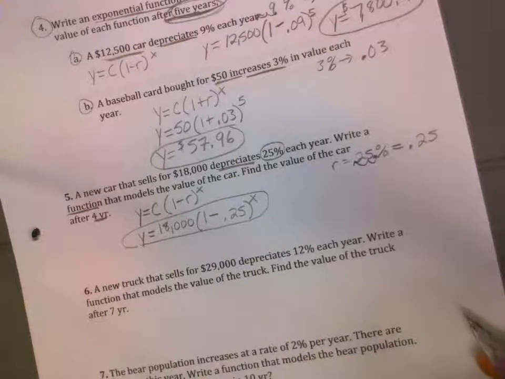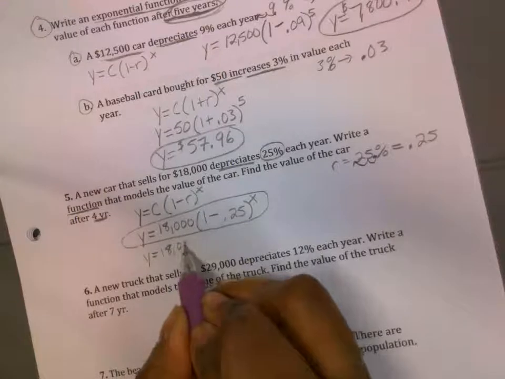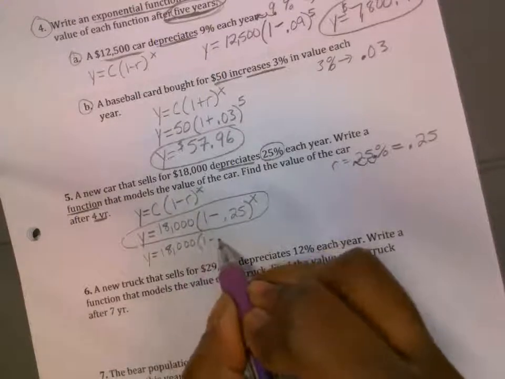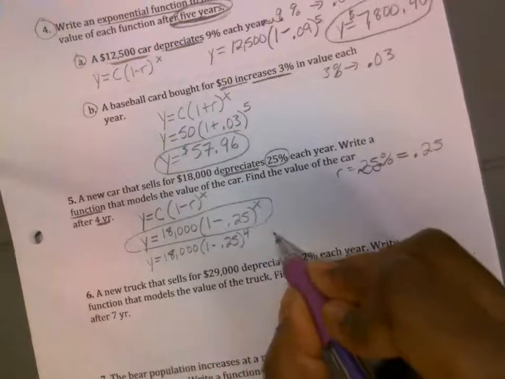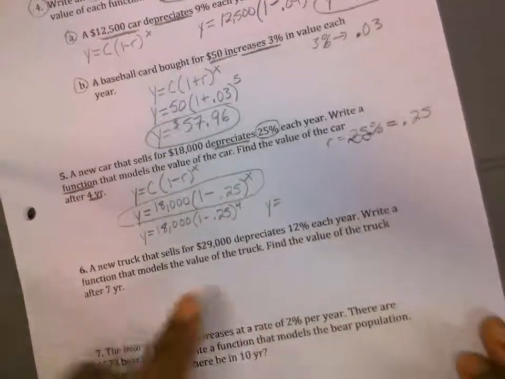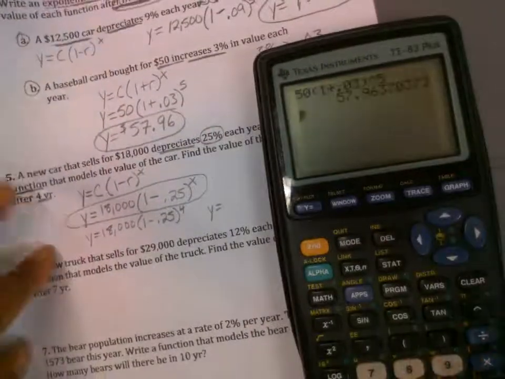So now, x is equal to 4 because x represents time, which is years in this situation. So we have y is equal to 18,000, and we're going to replace x with 4. So let's see what our answer is going to be. What is the value of the car after 4 years? So let's type this in.